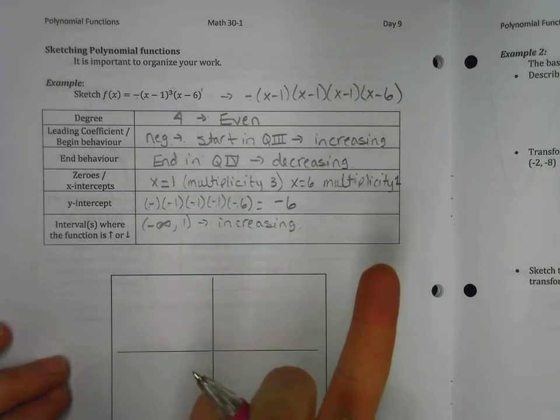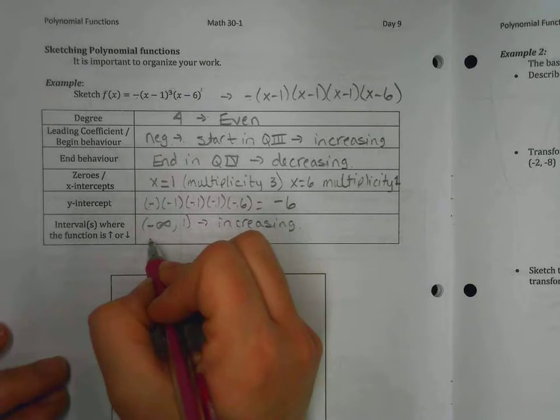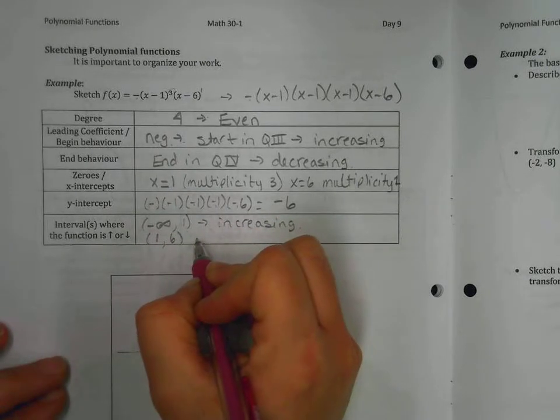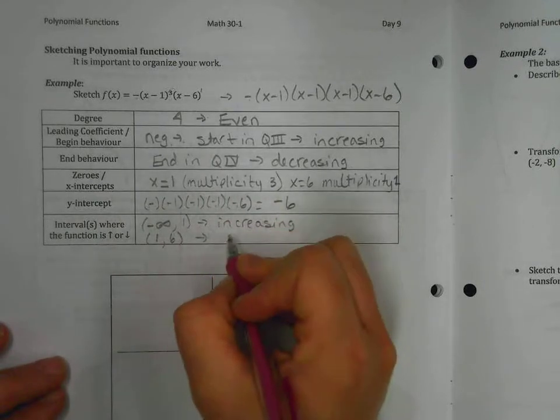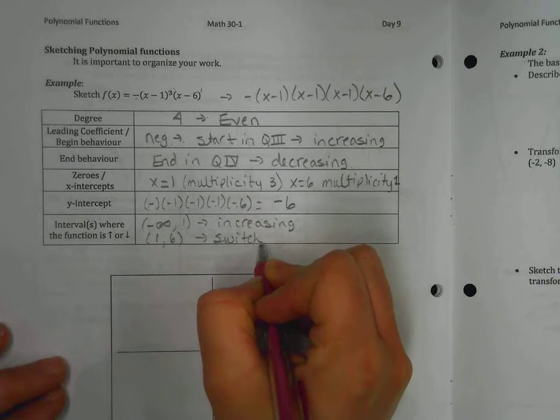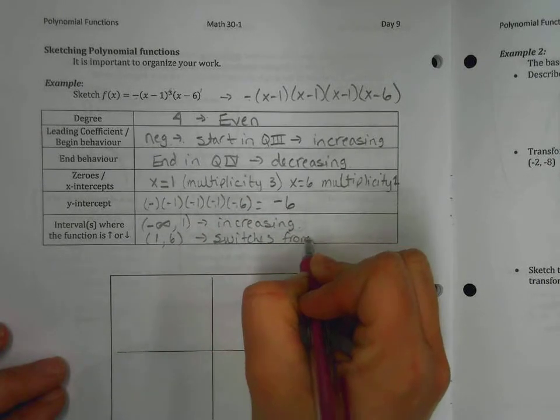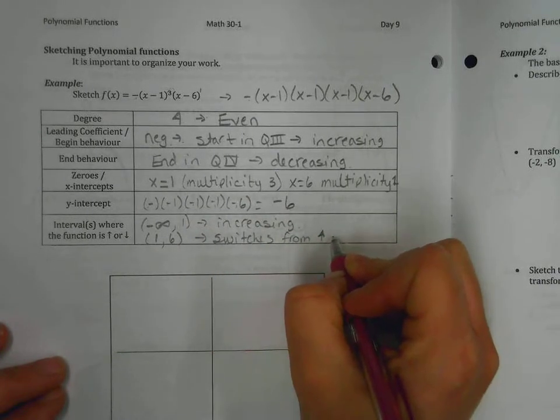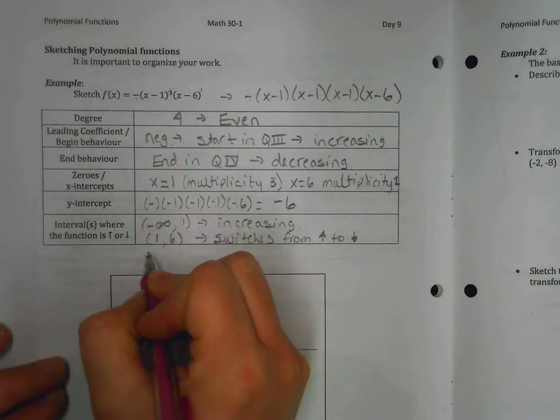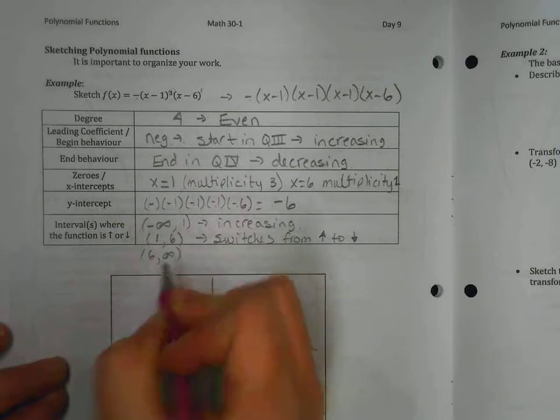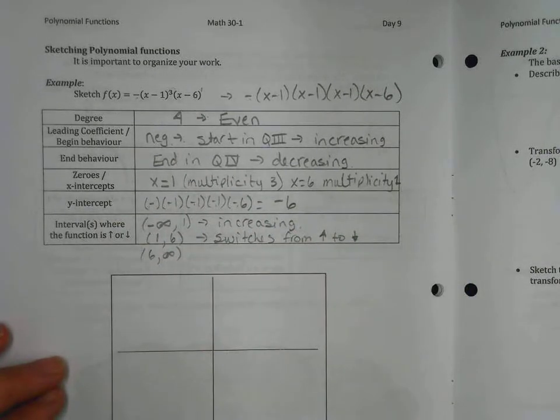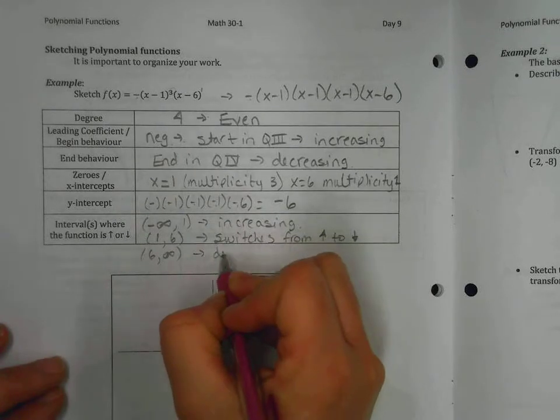Between 1 and 6, it should switch from increasing to decreasing, and then from 6 on, because at 6 the graph is just going to go through that x-intercept, the graph should still be decreasing.